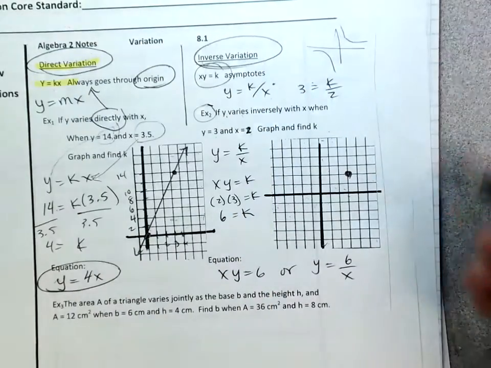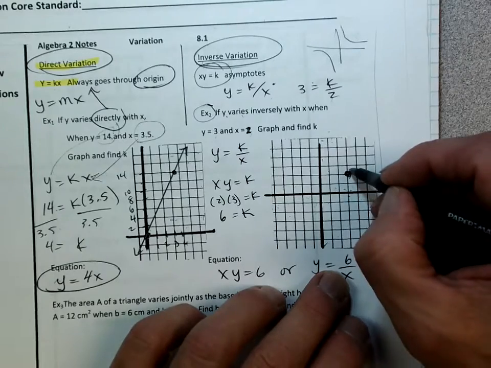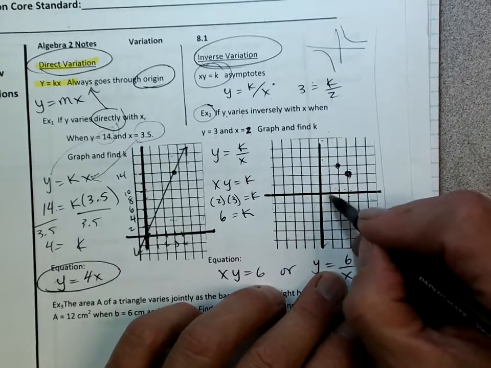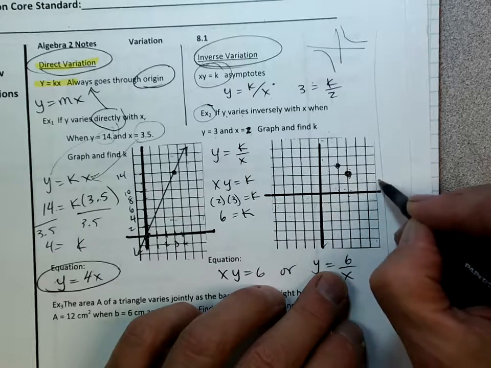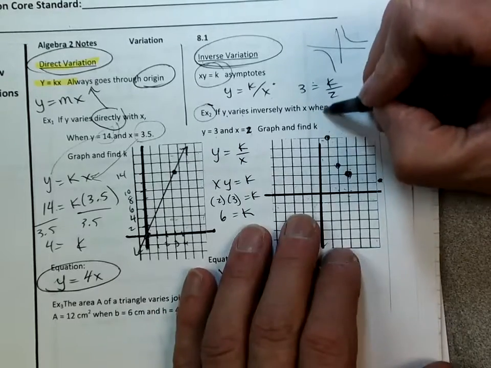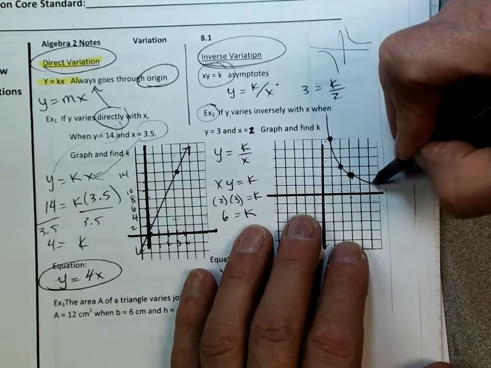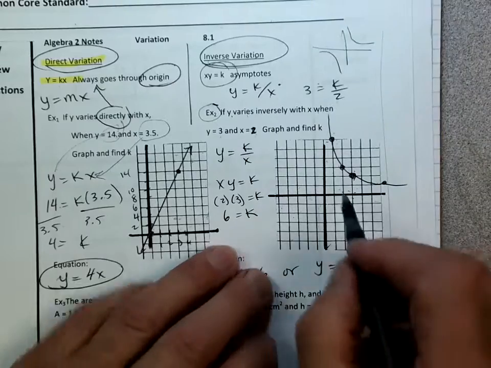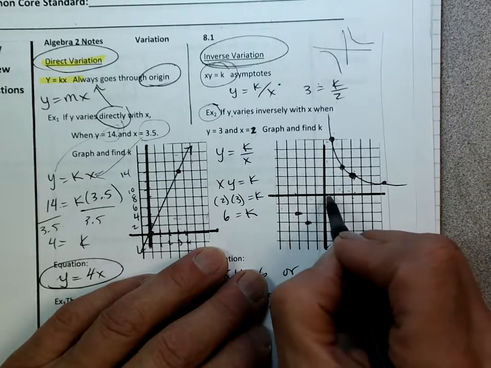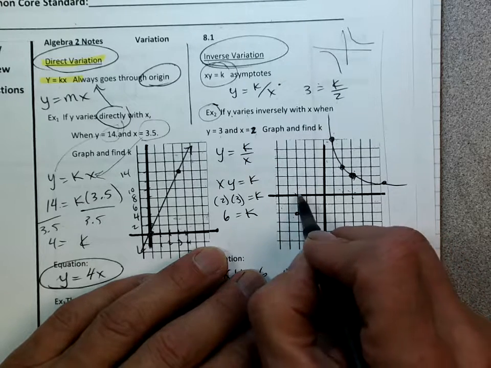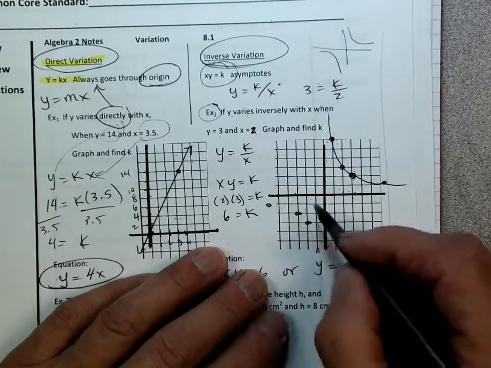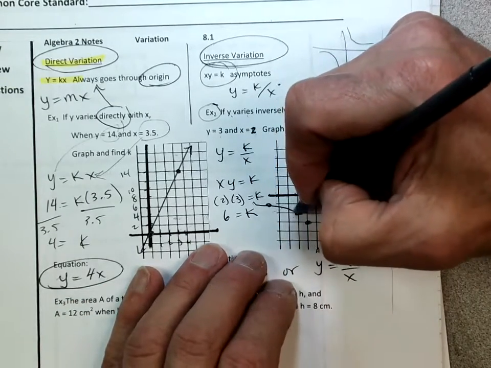So we know that if you're going to make 6, 3 and 2, 2 and 3, right? 6 and 1, and 1 and 6. Okay, there's 1/2 of my graph. And you've got the negatives as well: -3, -2, -2, -3, -6, -1, -1, and -6. And we get this graph right here. Okay?